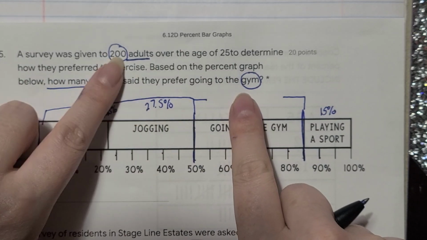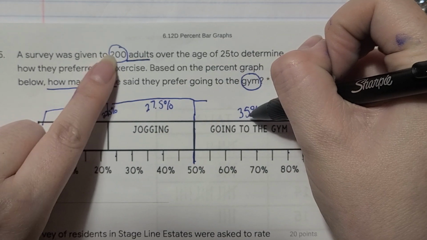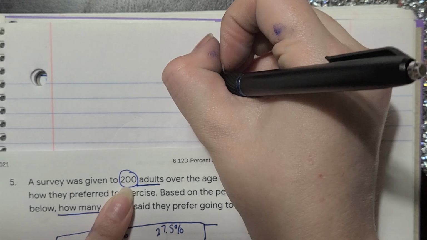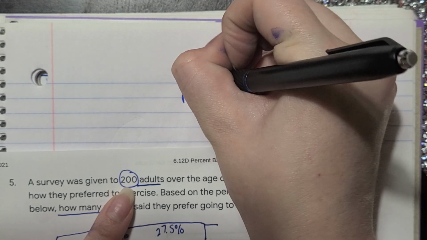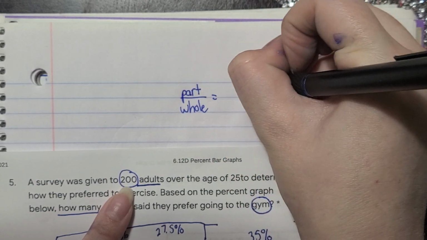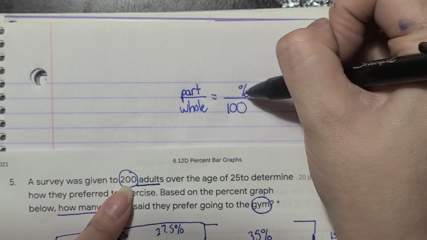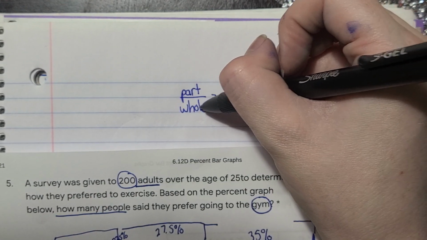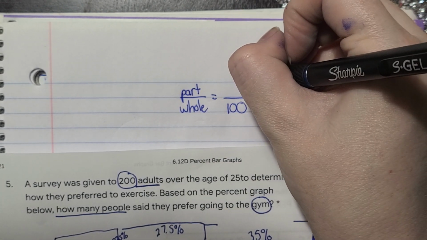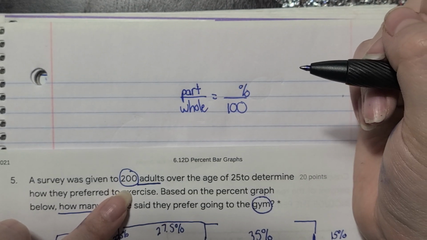All right, if we want to know 35% of 200 is how many people, you need a percent proportion. So remember, those are part over whole equals the percent over 100. And you can use these to solve for any part that you're missing. Okay, maybe they give you the part and whole and you solve for a percent. Maybe in this case they give you the percent and your total and you're solving for part. Okay, so that's what you need to decide.